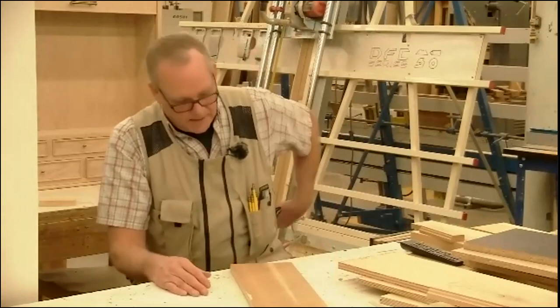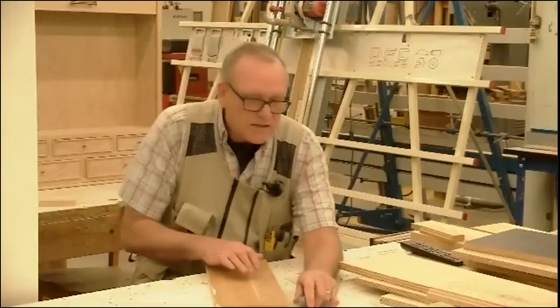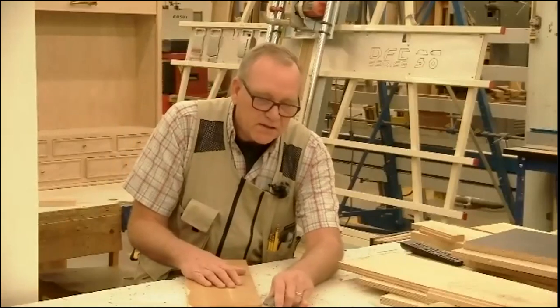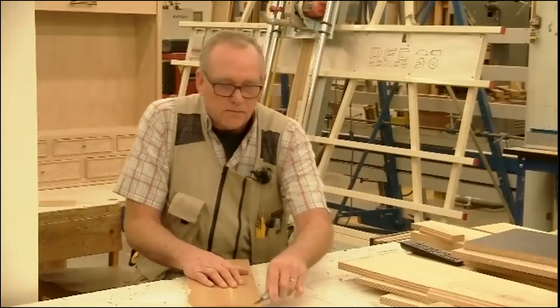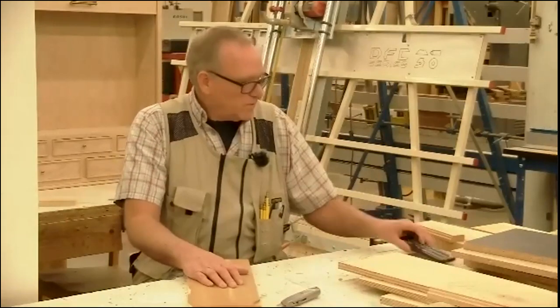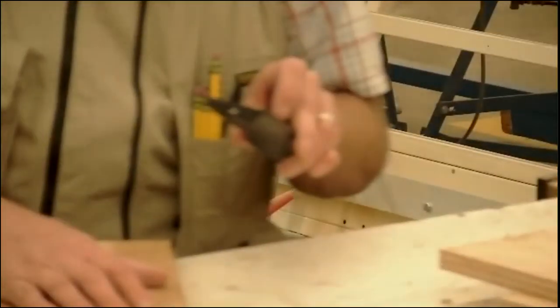Problem with that is, this hardwood veneer on the face is so thin. Bring this in a bit so you can see it.